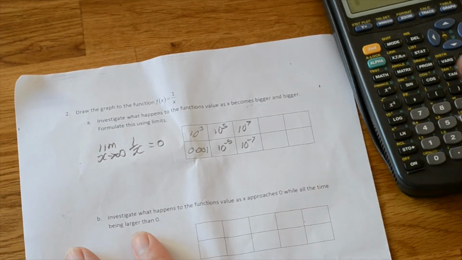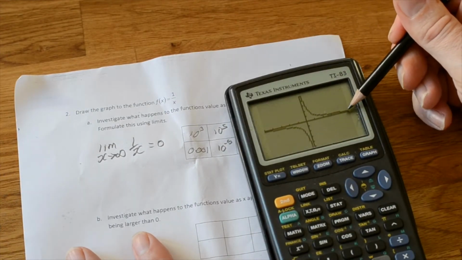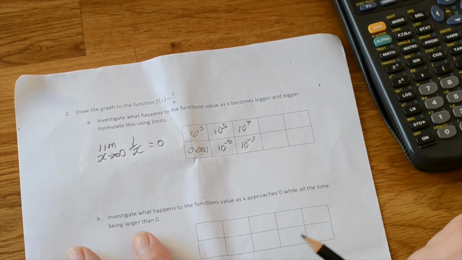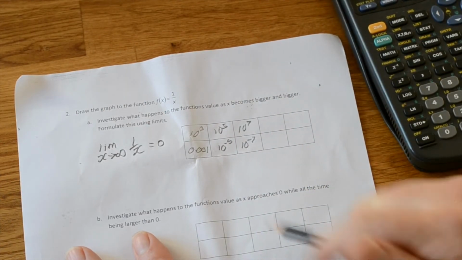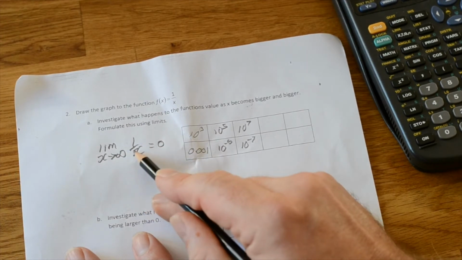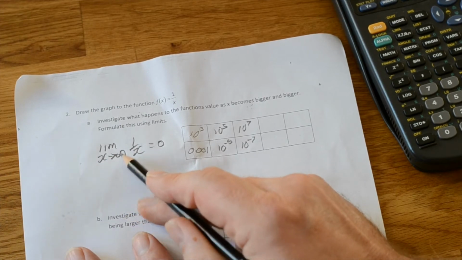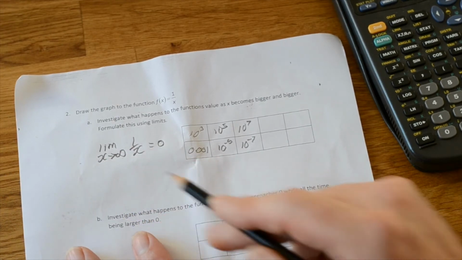Now, if we look at the graph, we can see this happening. We can see that as x gets bigger and bigger, this gets closer and closer. Do they cross? No. We can never make x reach infinity, so we can never make the function reach 0. We can only say that at the limit as x approaches infinity, the function will approach 0.